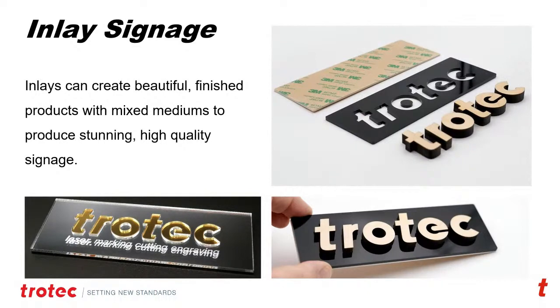In the lower left-hand corner is mirrored acrylic. And so I used a silver mirror and a gold mirror and cut it out and then did a back plate with adhesive on it and then dropped it in. And that one is a flush sign. So the letters aren't raised, but it does produce the contrast.